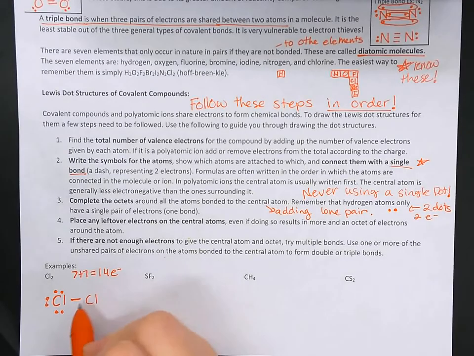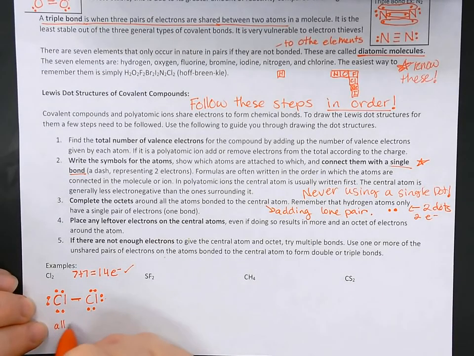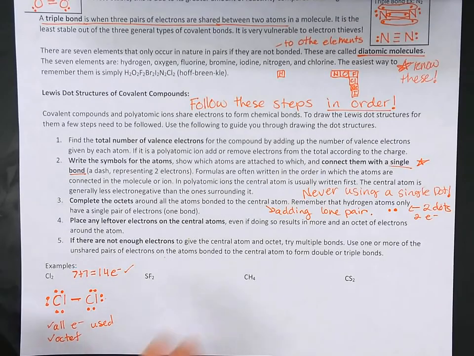We're going to do the same thing to this chlorine. So it already has 2 from the bond. Here's 4, 6, and 8. So it has its octet. So we count our total. We've got 2, 4, 6, 8, 10, 12, 14. We have used all of our electrons. So those are good. And everybody has their octet. So those are 2 things we want to check: all electrons used, and we have an octet on all the atoms.